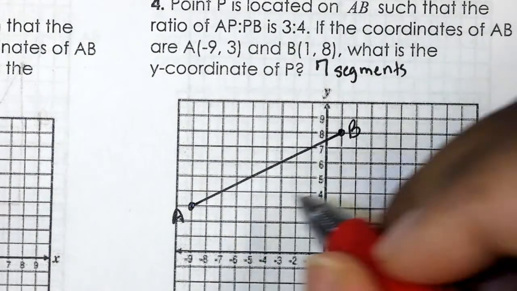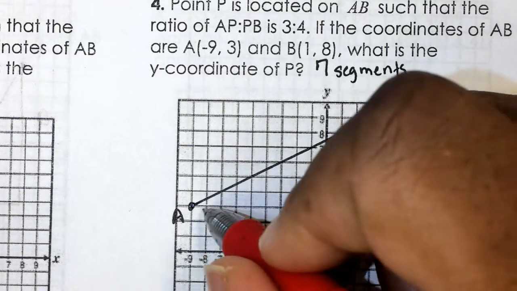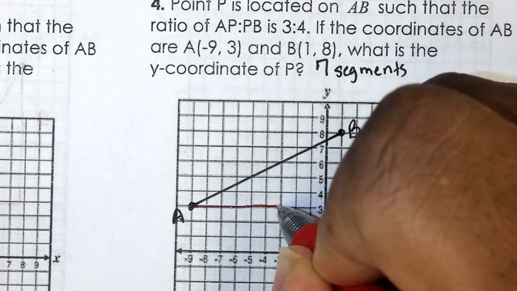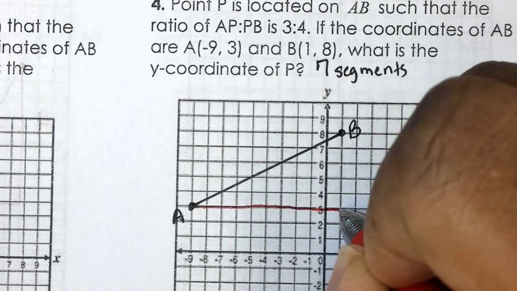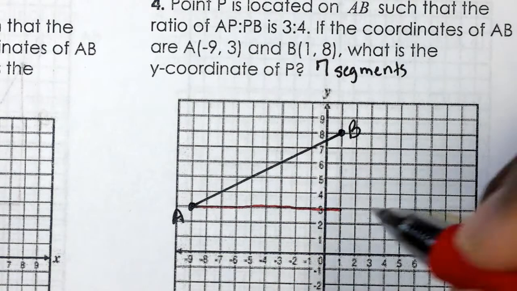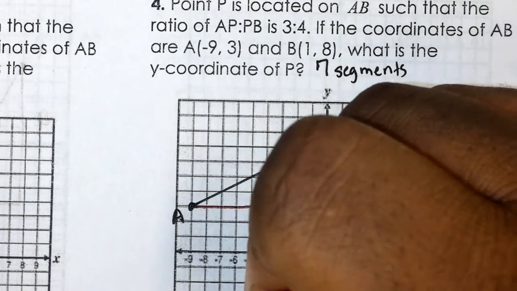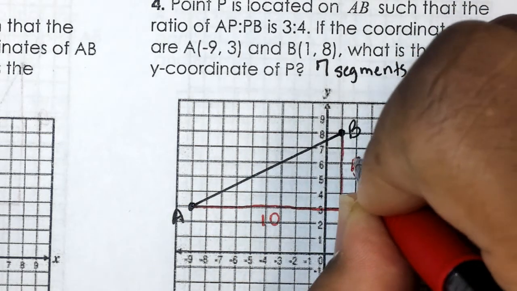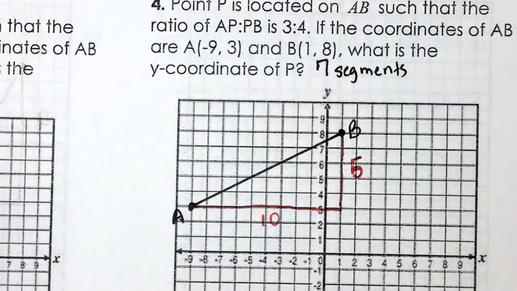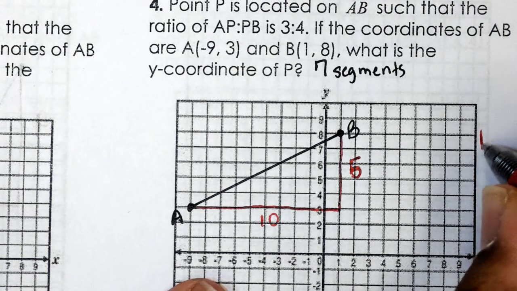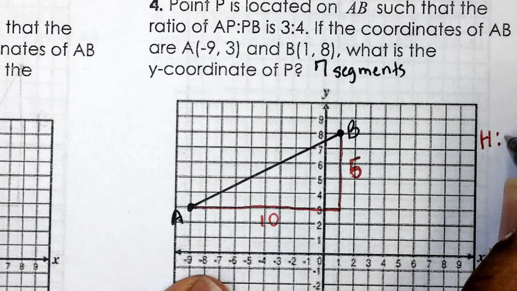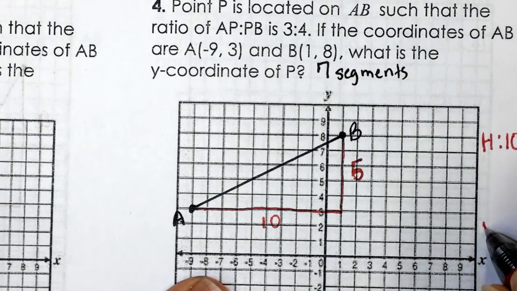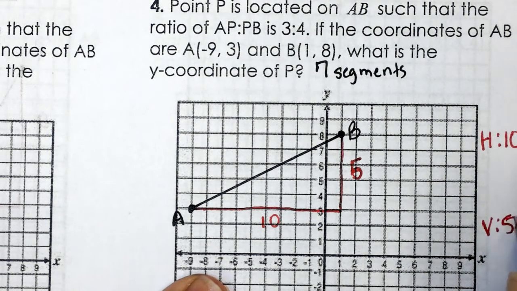All right. So it's told me to go from A to B, so I'm moving to the right. That is 10, it's positive 10. Then I'm going up 5. So 10 and 5. Tell you right there, 10 and 5, you know those aren't going to divide into 7 cleanly. We can do our horizontal stuff out here, but we're going to need a sheet of paper. Horizontal is 10, vertical is 5.